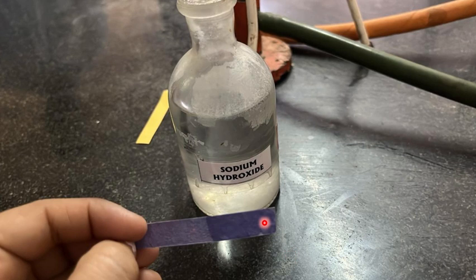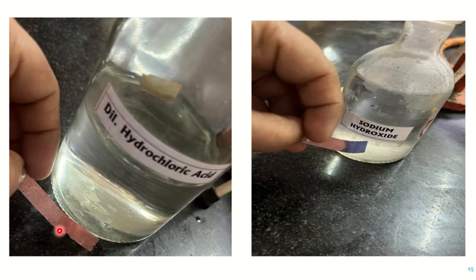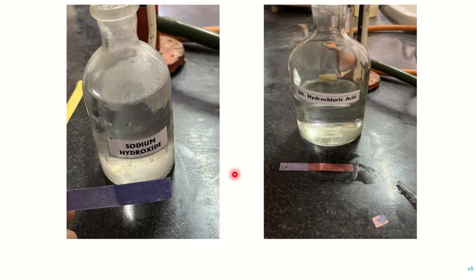Similarly, if I put a drop of sodium hydroxide, that is a base, on blue litmus paper, there won't be any change in blue litmus paper. Whereas red litmus paper will turn blue in sodium hydroxide, that is basic solution. On the other hand, blue litmus paper will turn red in hydrochloric acid, that is acidic solution.